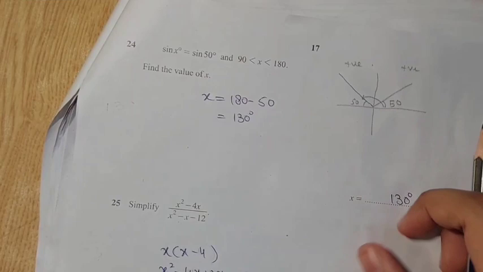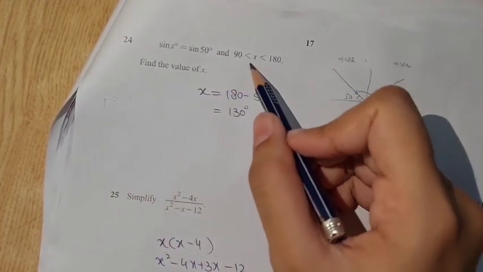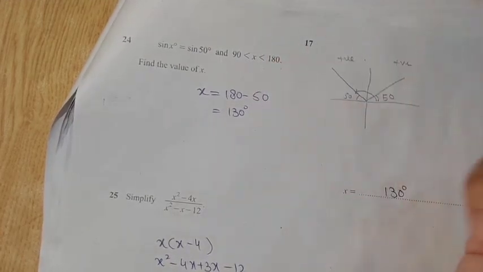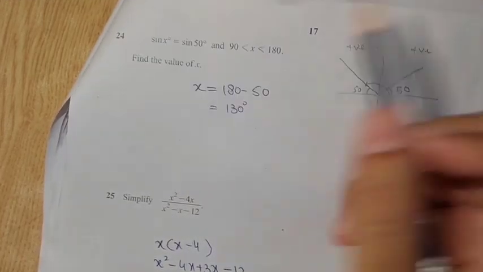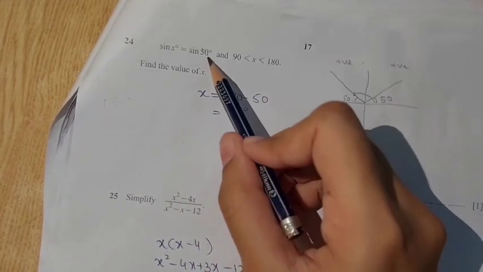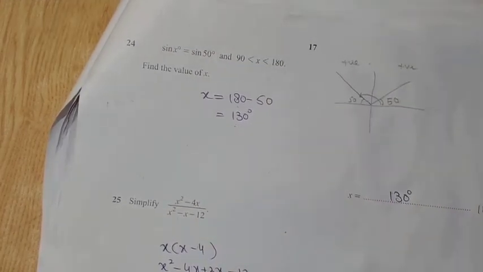Question 24, sine x degrees equals sine 50 degrees, and 90 is less than x and 180 is greater than x. This is the range for the value of x. Find the value of x. This would be 180 minus 50 degrees to give the answer 130 degrees.